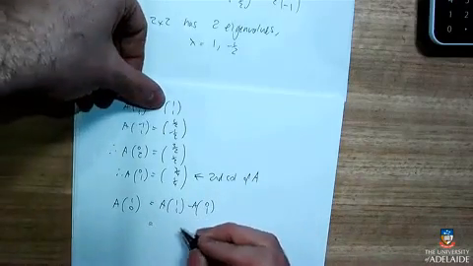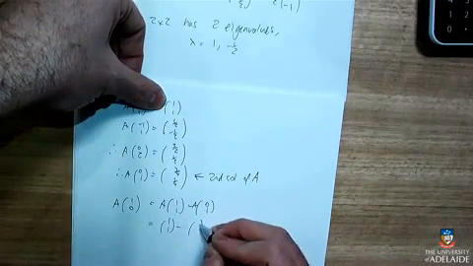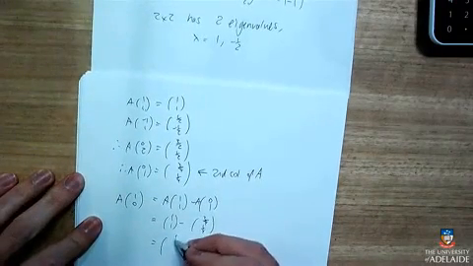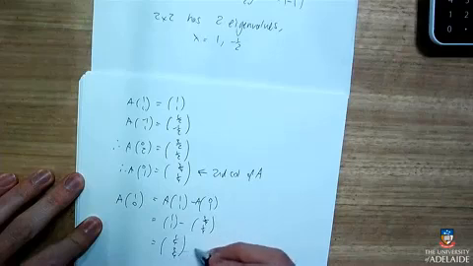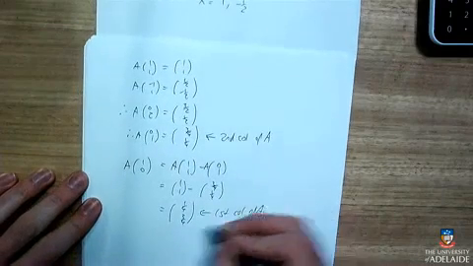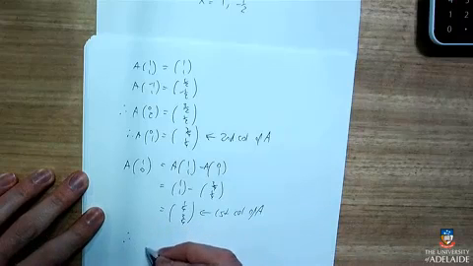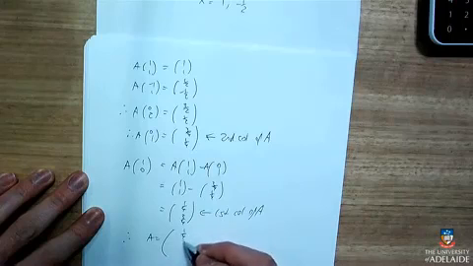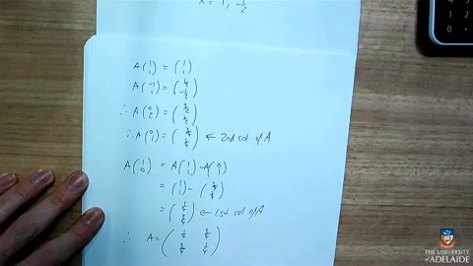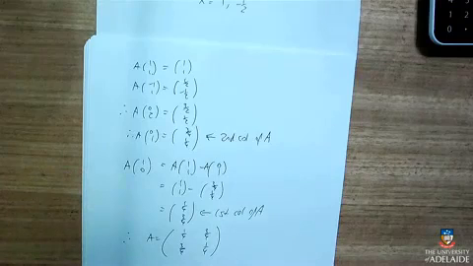So 1, 1 minus 3 quarters, 1 quarter is, oh cool, 1 quarter, 3 quarters. And so therefore, A is 1 quarter, 3 quarters, 3 quarters, 1 quarter. Ah, there you go.